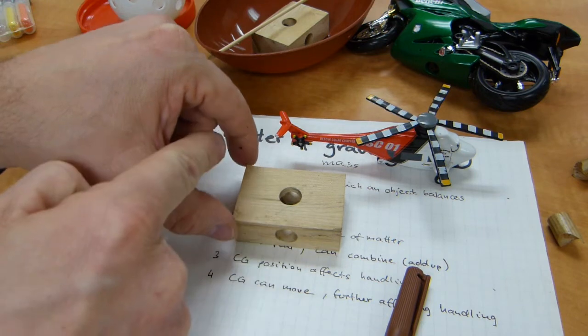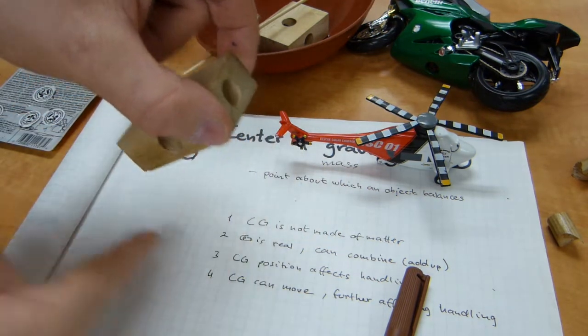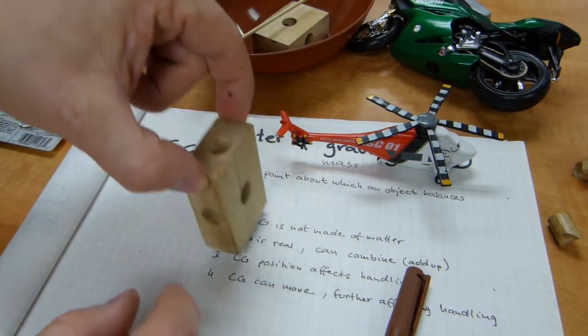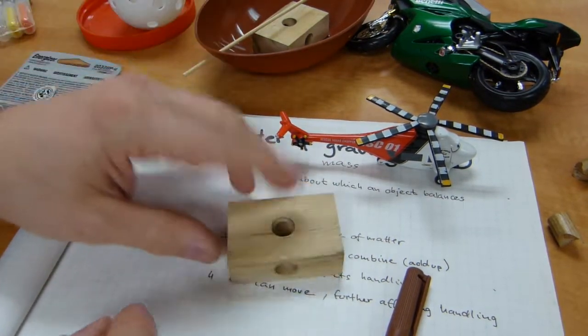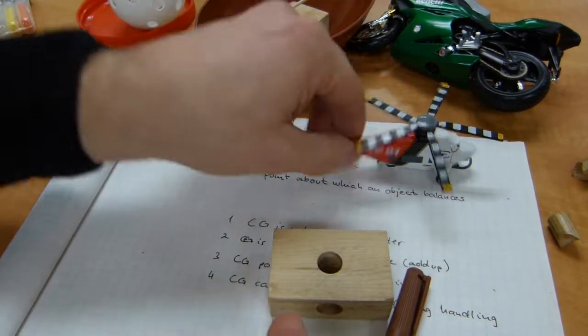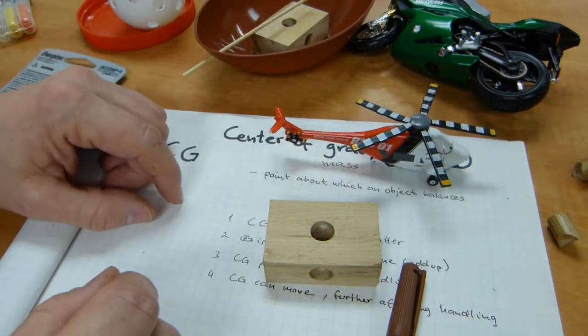If the hook is overhead here, he doesn't just yank it up and sweep people out on this side with the swinging load and shock loading the crane and everything. So center of gravity profoundly affects load behavior, vehicle behavior, and vehicle handling and load handling as well.